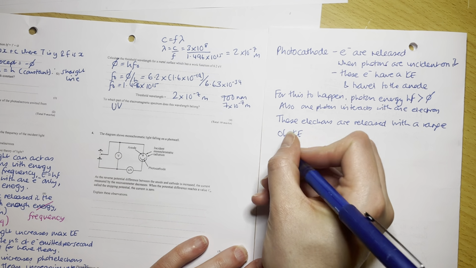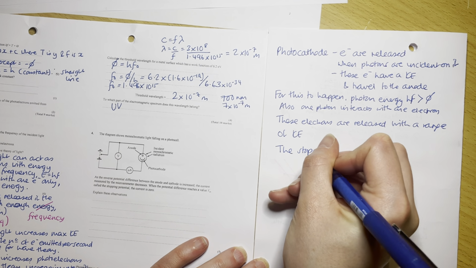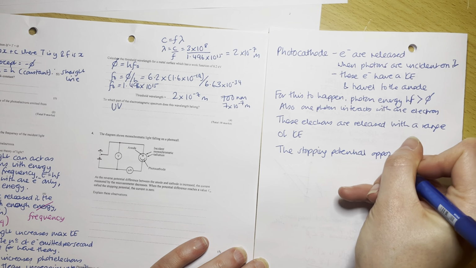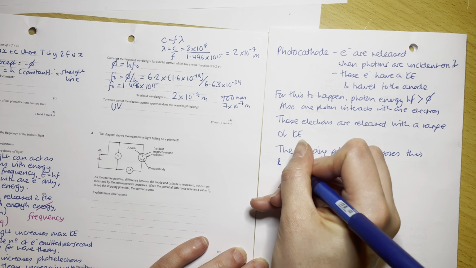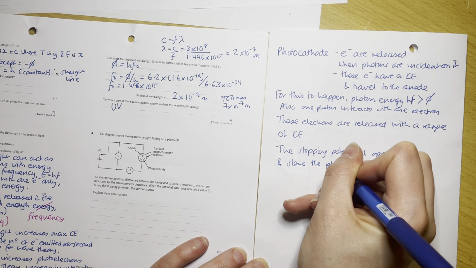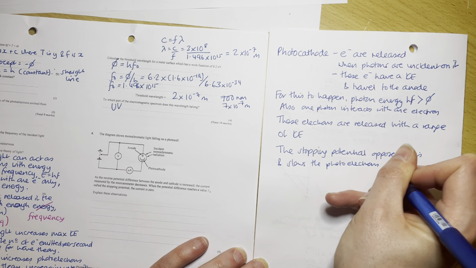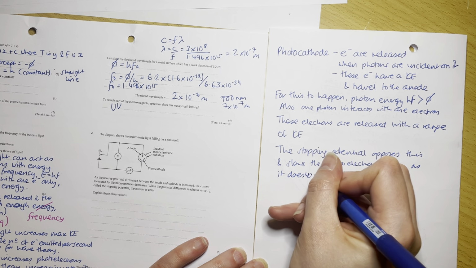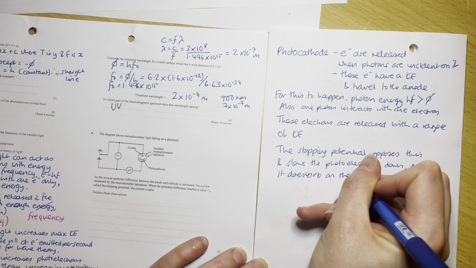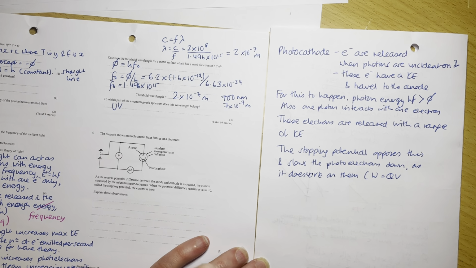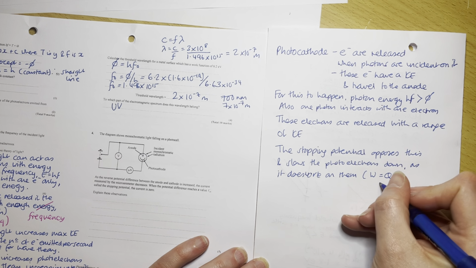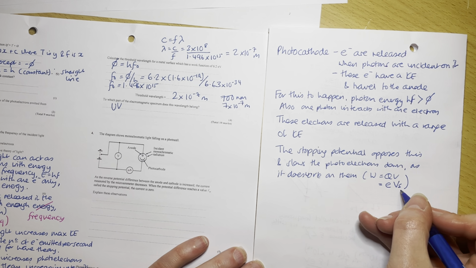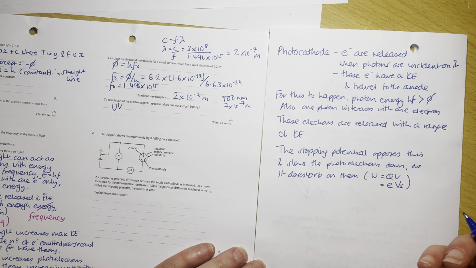Now, the stopping potential opposes this and slows the photoelectrons down as it does work on them. And that work, W, equals QV, where I could also write equals eVs. e is the charge on an electron, Vs is the stopping potential, or what will eventually become the stopping potential.